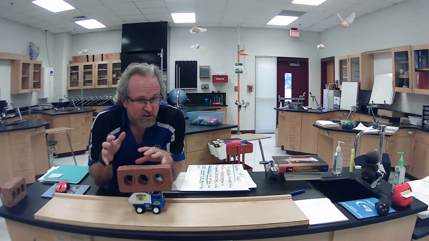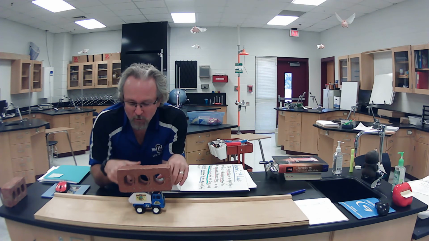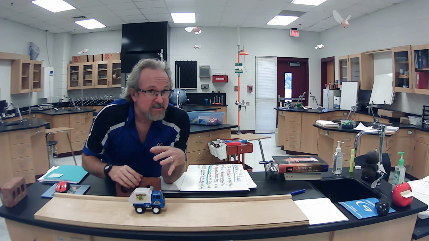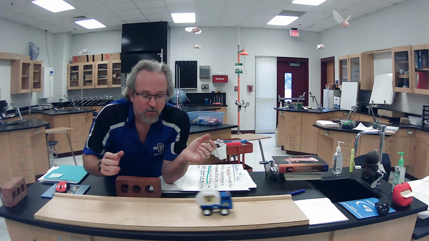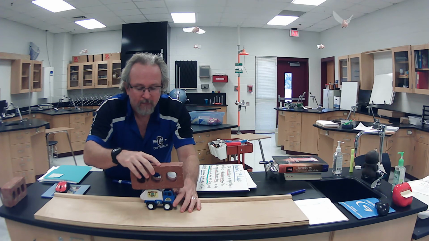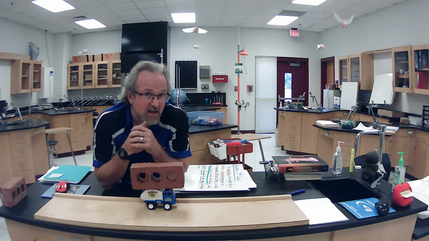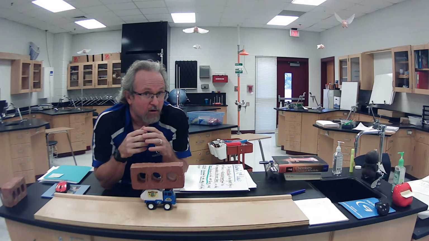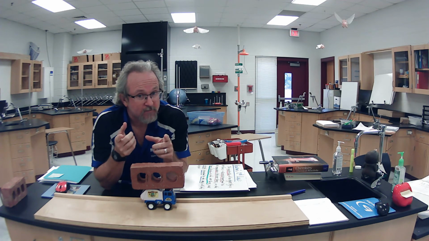But this goes to show you that the mass, the force, and the acceleration are all related. If I want to accelerate this more massive toy truck, I have to give it more force. Something that isn't very massive doesn't need much force to get it to accelerate. But if it has a lot of mass, I'm going to need a lot more force to accelerate it.